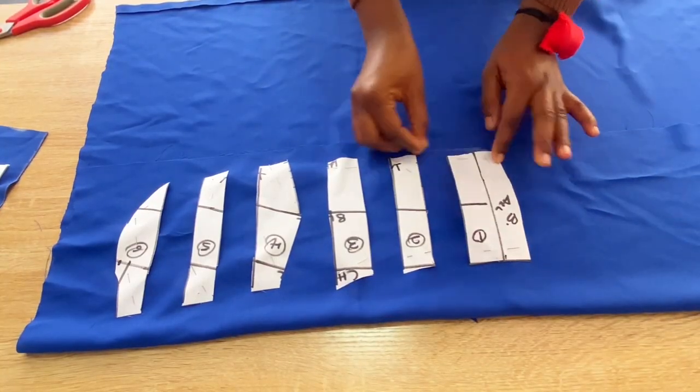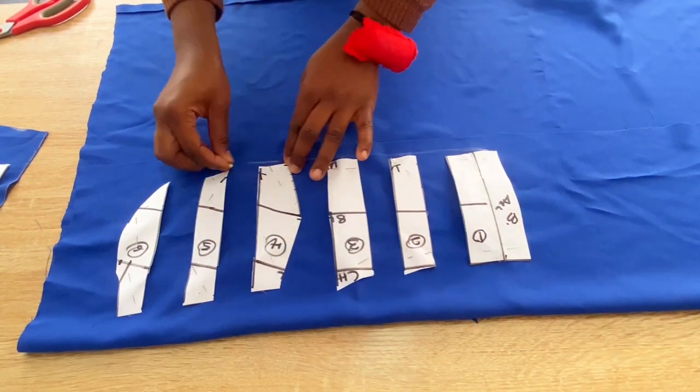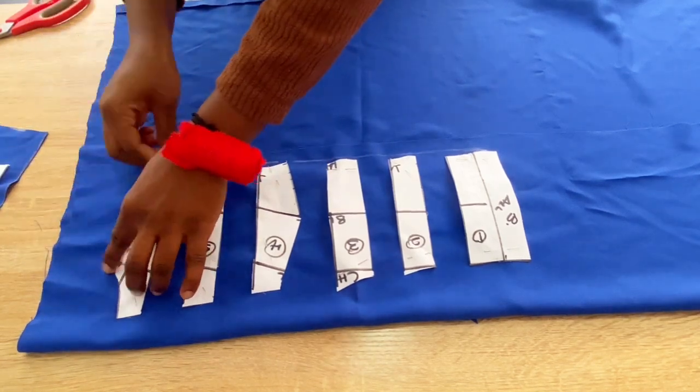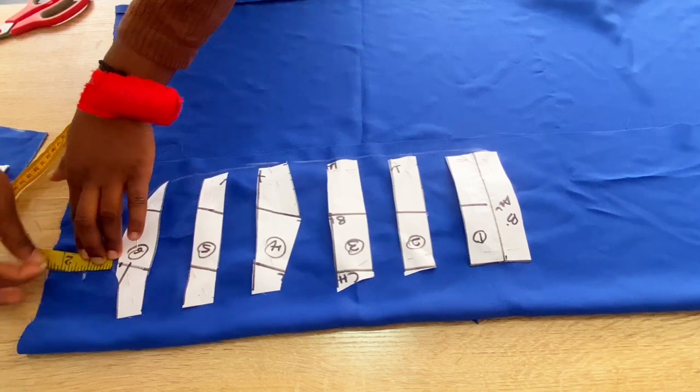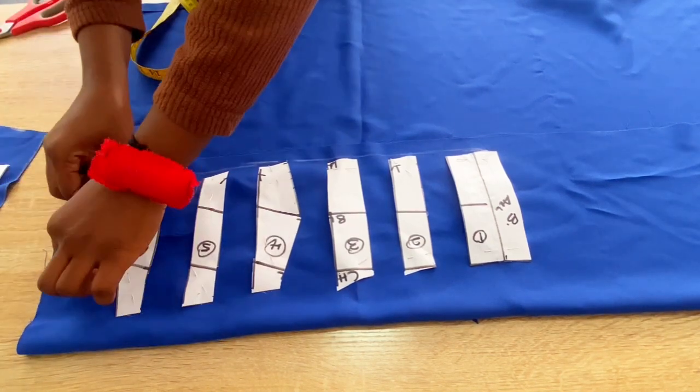My fabric is folded into 2 and I will spread my pattern on it like you see me doing. You can spread your patterns as much as you want, but for this one I have about 1 inch in between each of the pattern pieces.